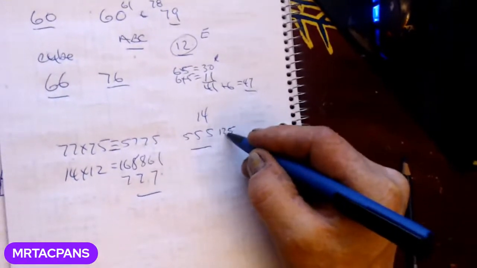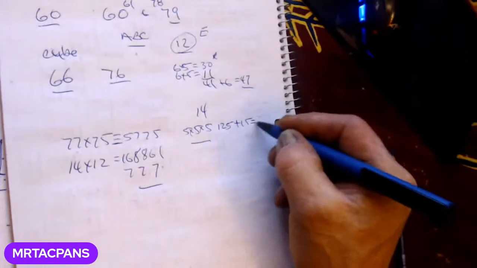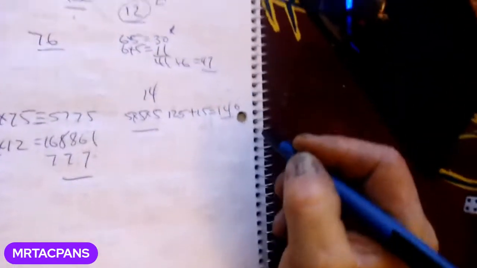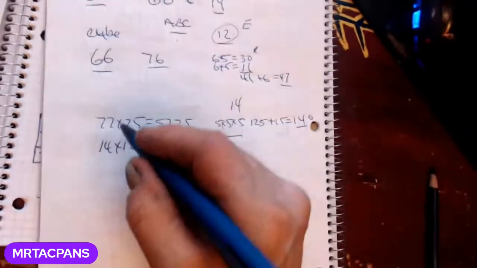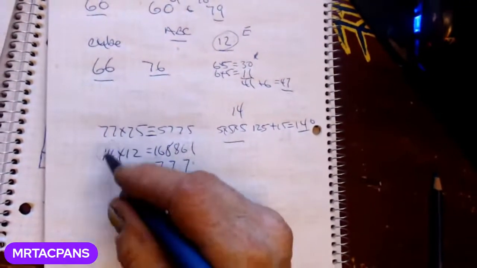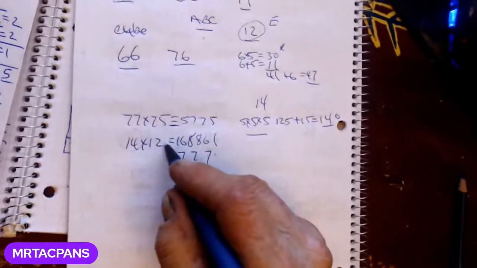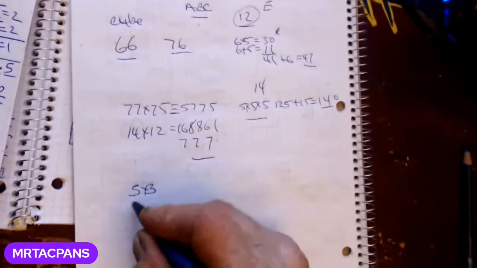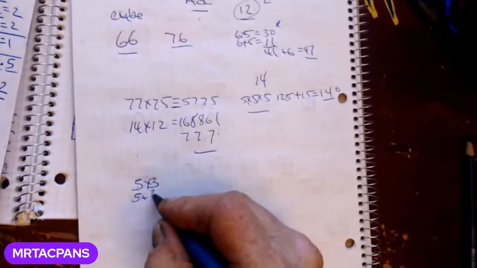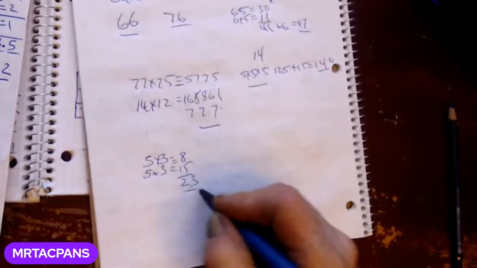5 5 5 equals, if you multiply it, 125 plus 15 equals 140. We're back to the same numbers that you spoke about. Now 7 and 7 is 14, equaling 5. 1 and 2 is 12. 1 and 2 is 3. 1 and 4 is 5. 5 times 3, 5 plus 3 equals 8, equals 15, equals number 23.